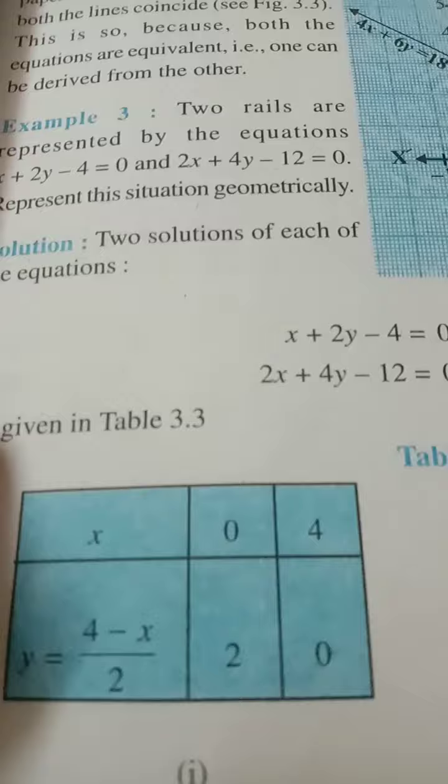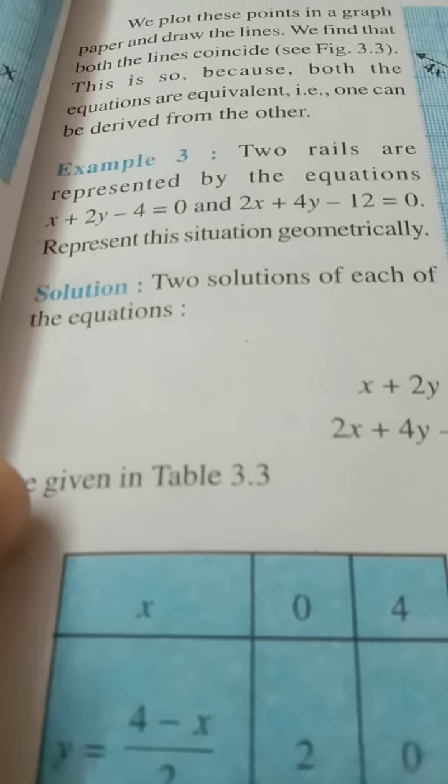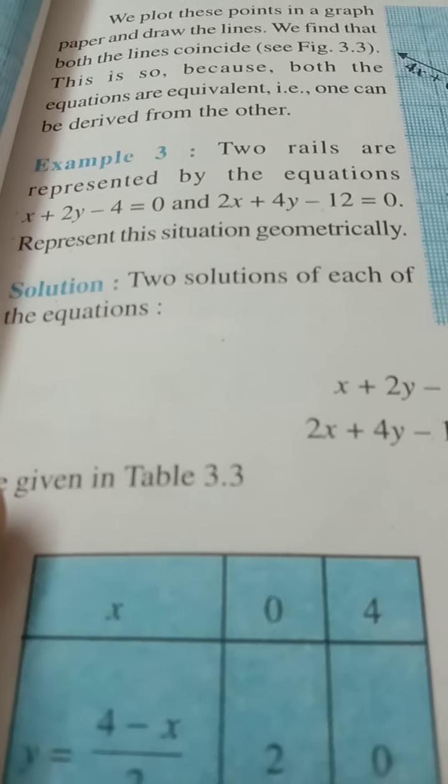Now let us move to our example number 3. We have two rails represented by the equations x plus 2y minus 4 is equal to 0 and 2x plus 4y minus 12 is equal to 0. Represent this situation geometrically.